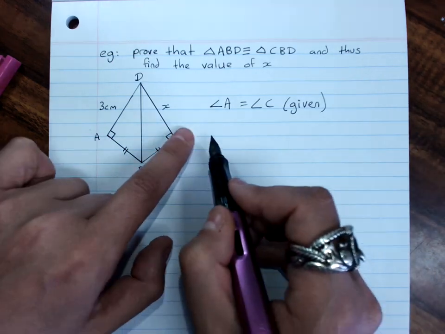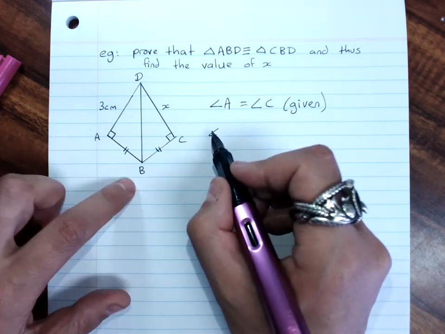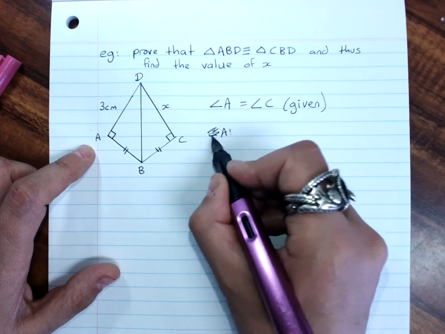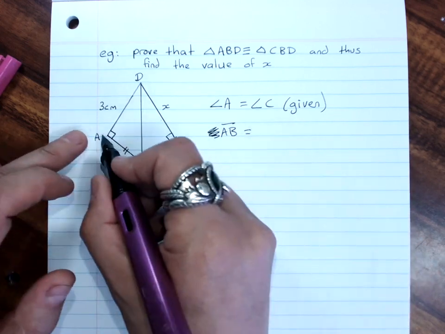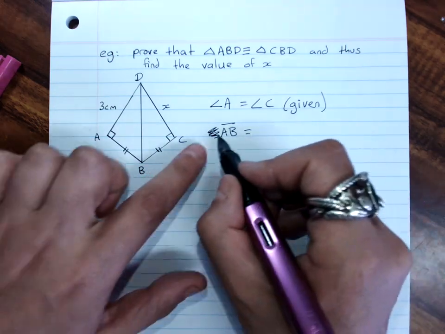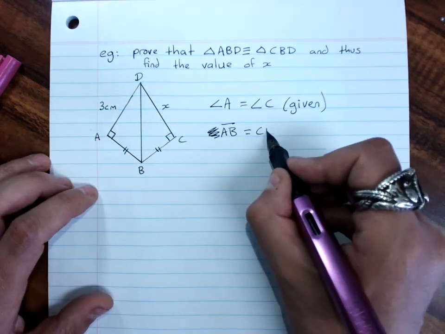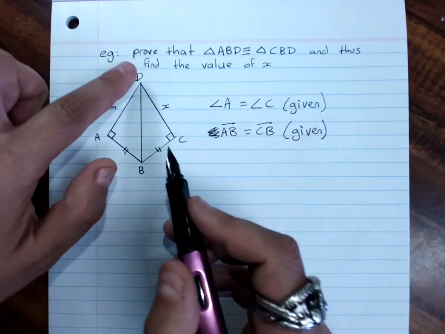Side AB is equal to side BC. Side AB is equal to, now I did go AB, so I should probably go CB to keep them in the same order from right angle to here. Given. Now here's a different sort.